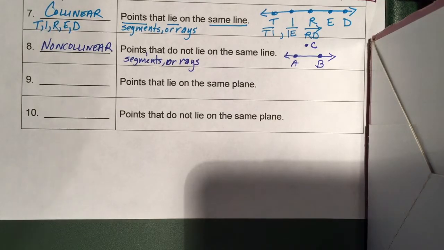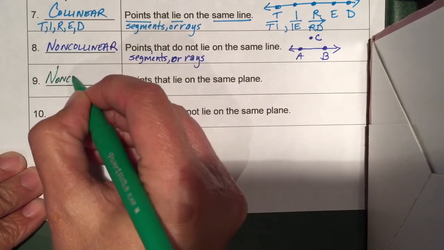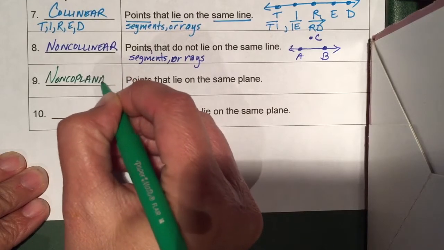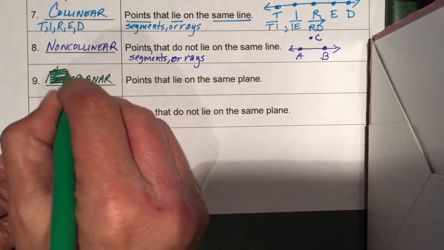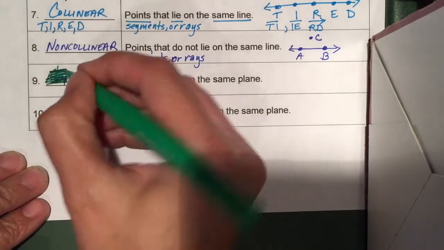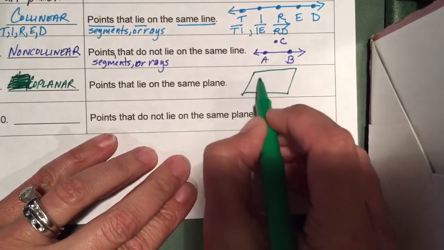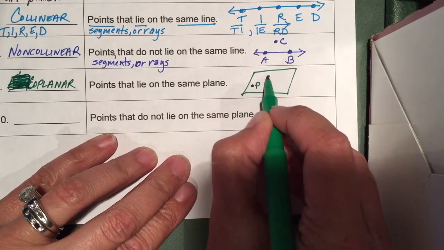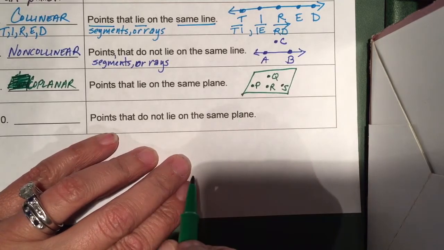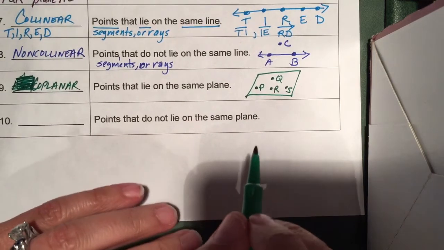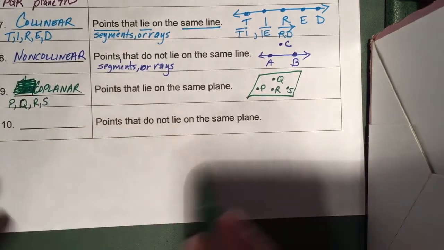Okay. 9, points that lie on the same plane. Well, instead of non-collinear, now we're looking at non-coplanar. Oops, sorry, points that lie on the same plane. Those are coplanar points. So if they lie on the same plane, they are coplanar. So if I were to draw a plane, and I had P, Q, R, S, those are all coplanar points. And you would list them, P, Q, R, S. P, Q, R, and S are all coplanar.